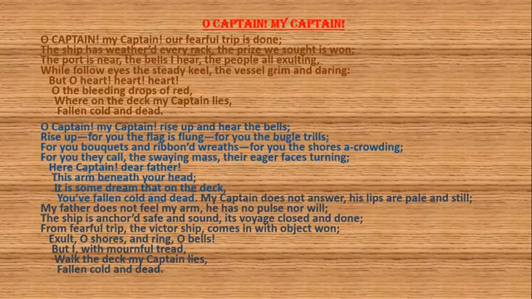And then line six, if you talk about that, is "O bleeding drops of red." So here, what do you think? Suddenly he saw drops of red, drops of blood red, where? On the deck, where his captain was lying. He was lying, yes, and he was cold, fallen cold and dead. Okay, so this is the first stanza.